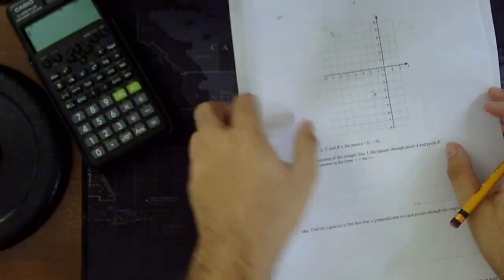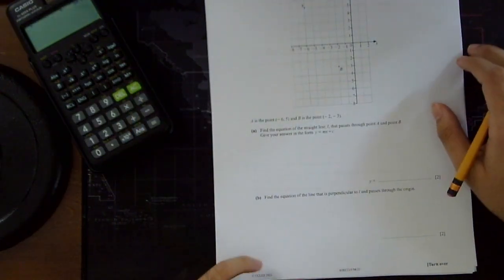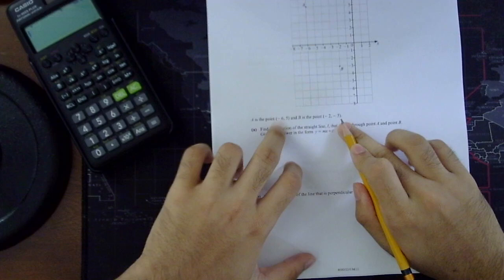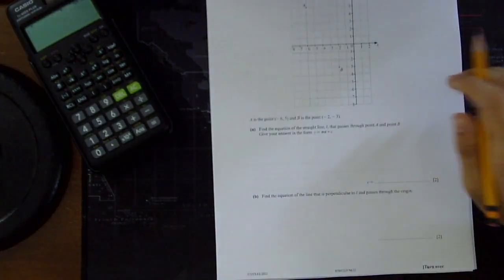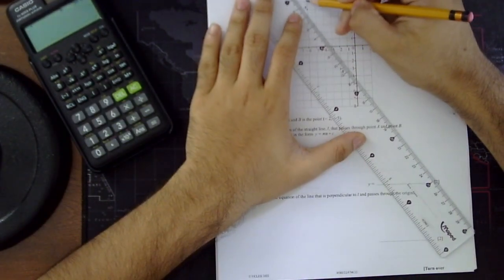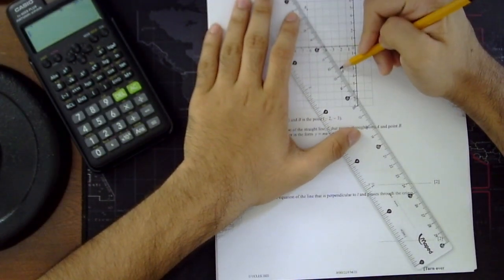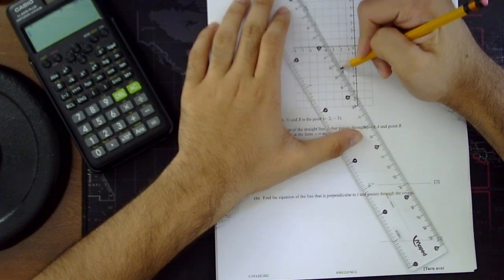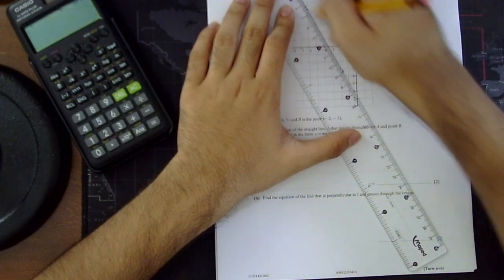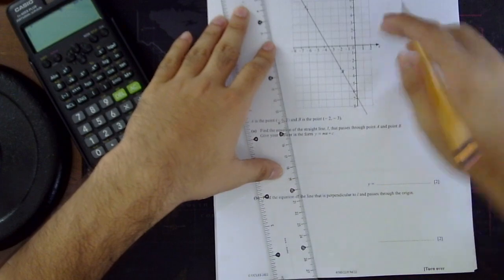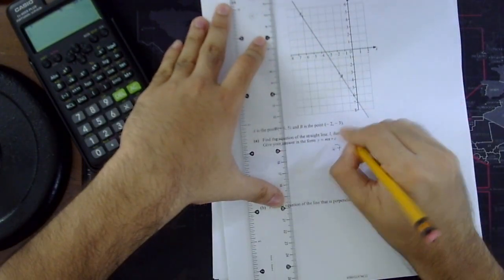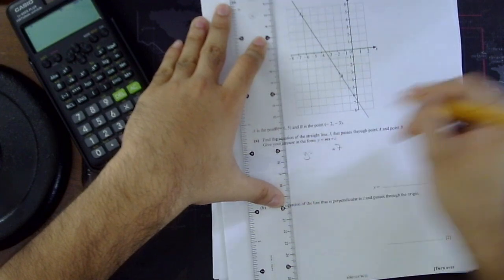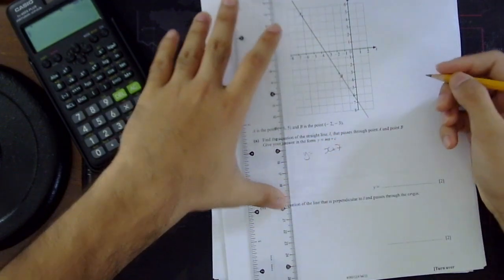Next page. Alright. A is that, and B is that. Equation for the straight line that passes through both. So, it's just giving me a freebie. It's giving me all the information. Don't have to solve for anything. Alright, so it crosses through 7. So this is plus 7. Y equals what? X plus 7.